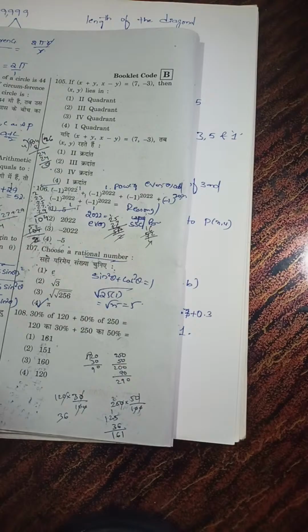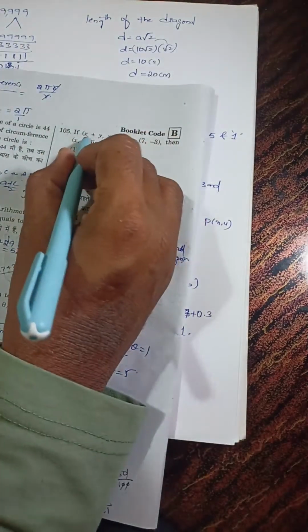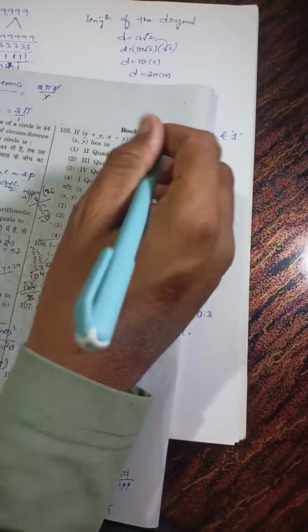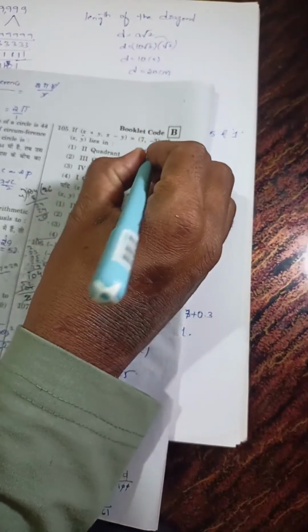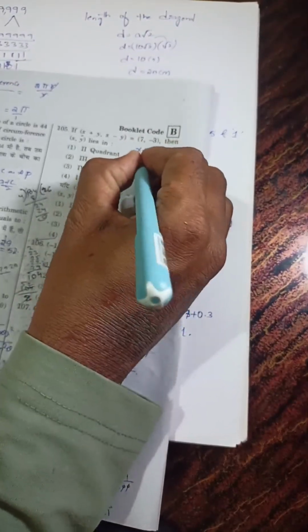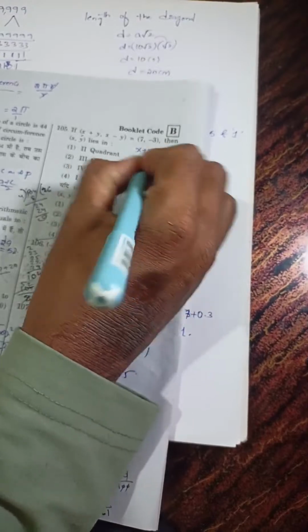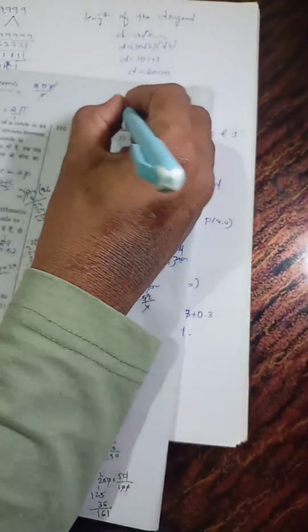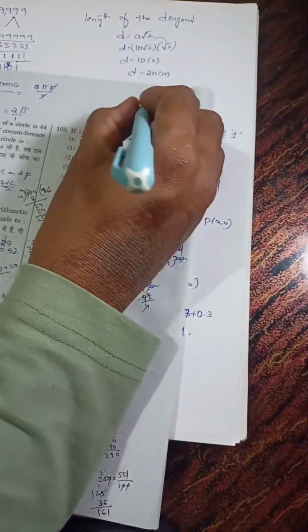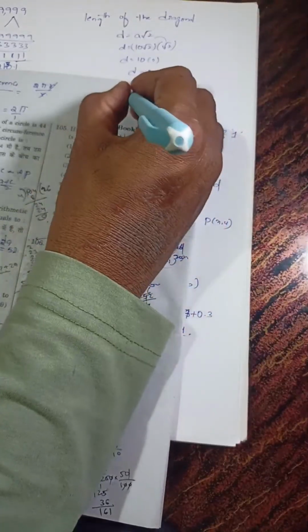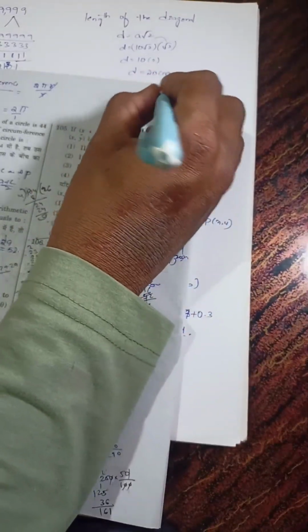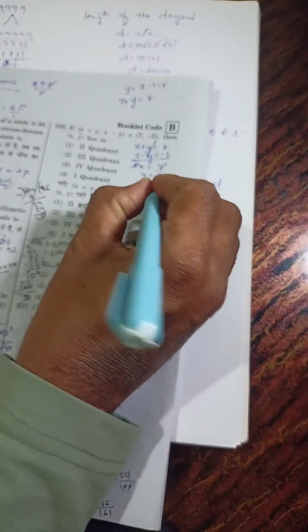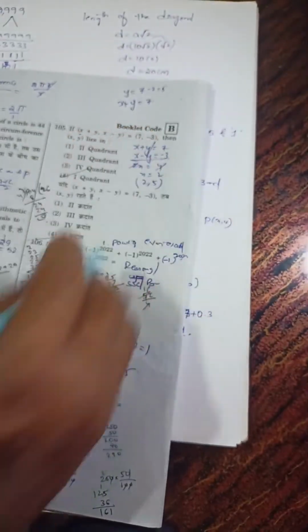Yes, plus 5 you are going to get here, x plus y and x minus y. Very simple. It is given x plus y is equal to 7, x minus y is equal to minus 3. If you cancel, 2x value will be 4, so x value is 2. Substituting the x value in x plus y is equal to 7, y value is equal to 7 minus 2. We get 2 comma 5, which lies in the first quadrant.